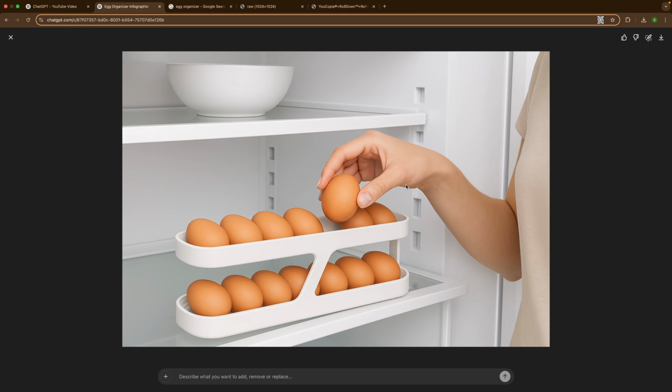They are picking an egg out of the product, but you will also notice that there are a couple small things wrong about it. The organizer is not rotated in a good direction. This wouldn't be sitting like this in the fridge, and any person wouldn't be picking like the third egg in. Defeats the point of the product.